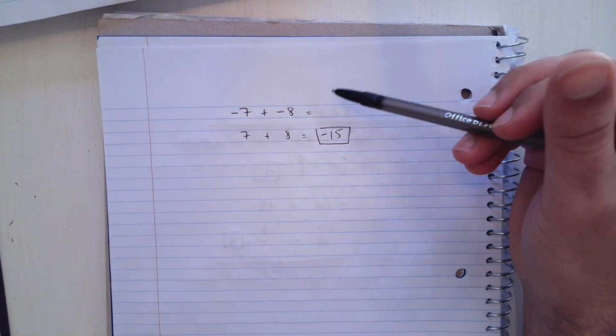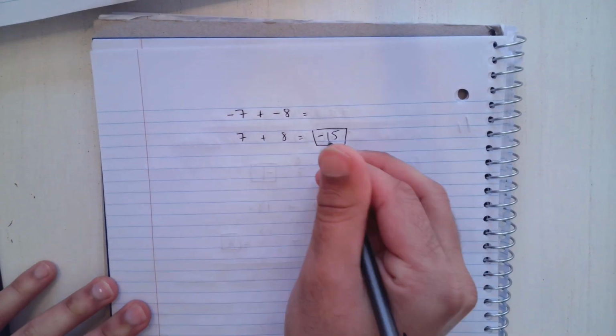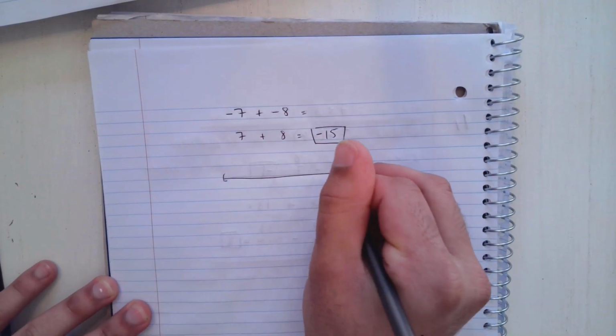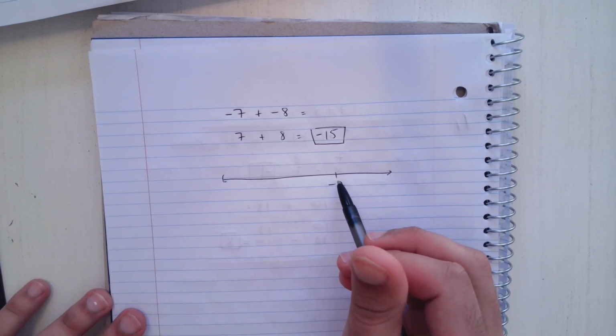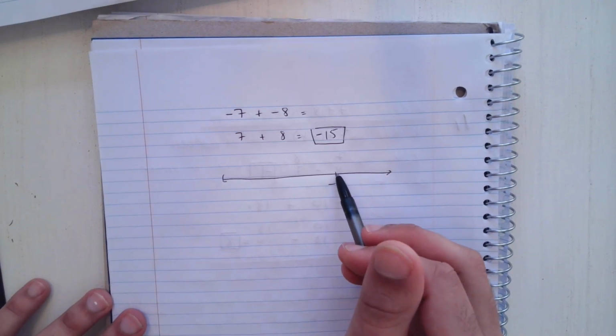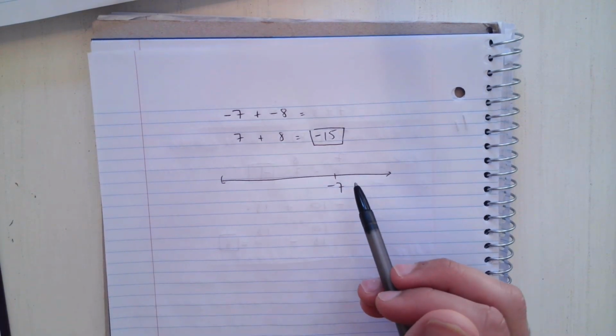Does that make sense? Okay, good. Do you have any questions about the process of adding negative numbers to negative numbers? Okay, good. And just to sort of confirm that this is negative, if we have negative 7 and we want to subtract 8 from it, are we going to move to the left or to the right on the number line? To the right? And why is it to the right and not the left?